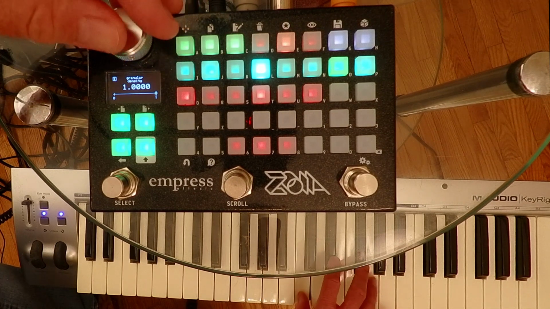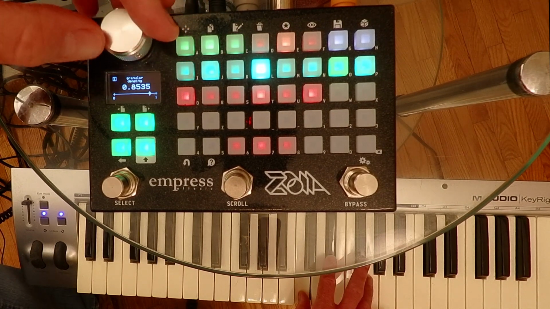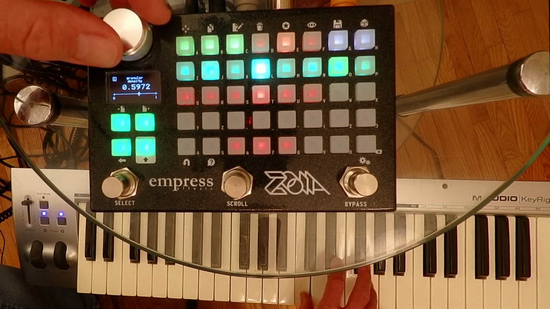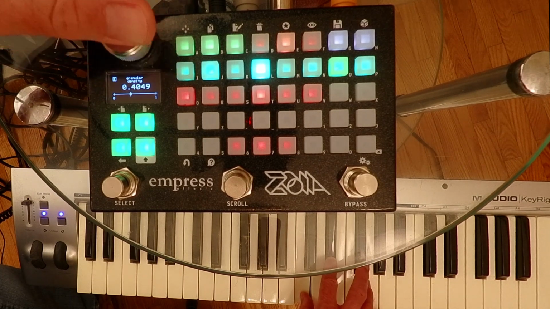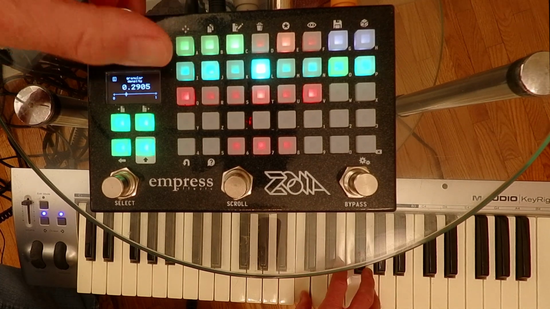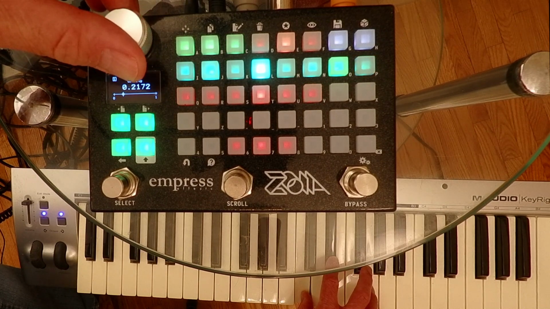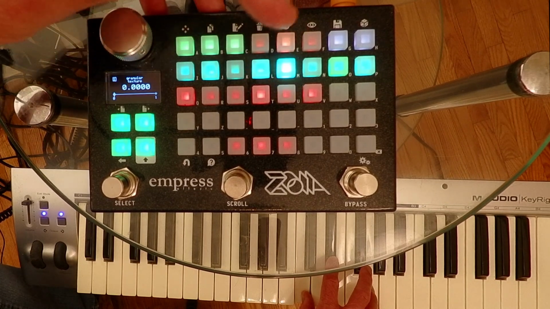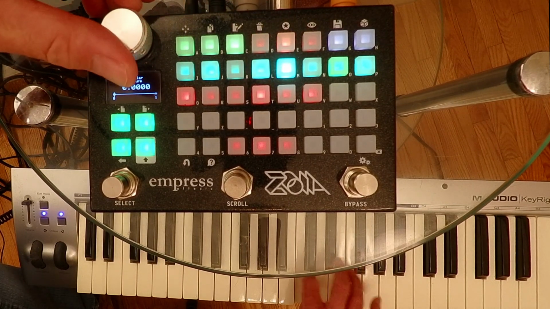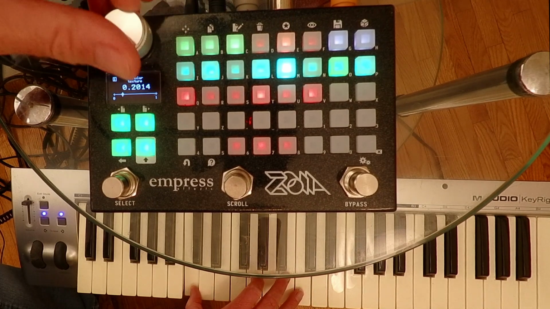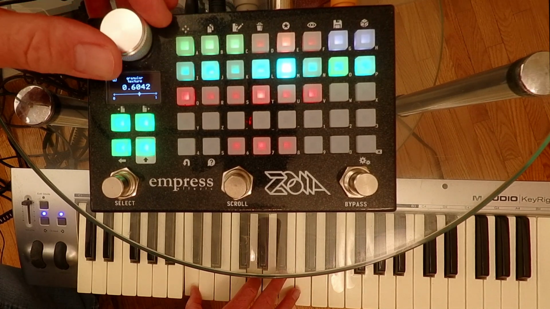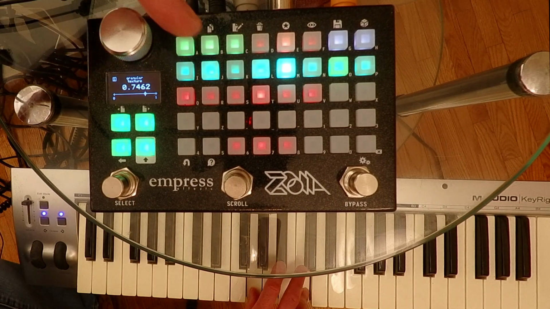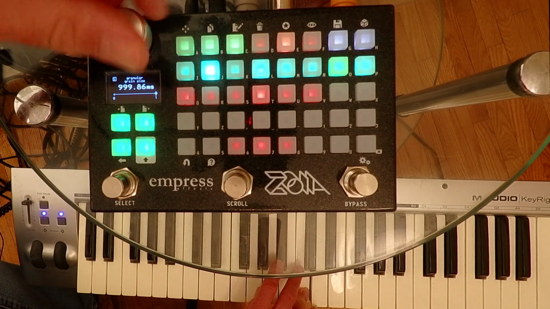Granular density. And granular texture. So by combining a lot of these different parameters, you can get some different kinds of things happening.